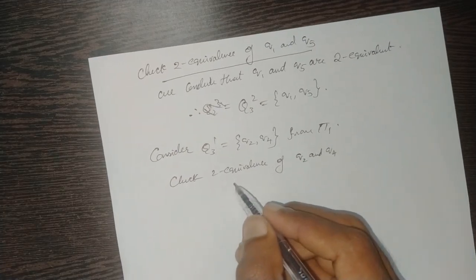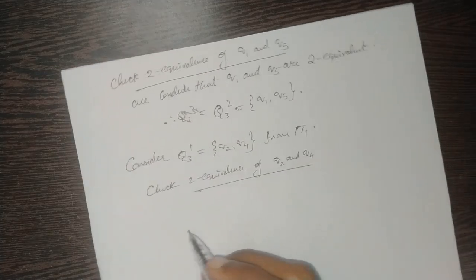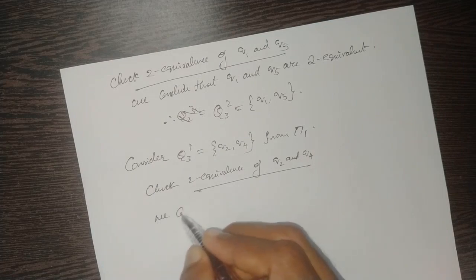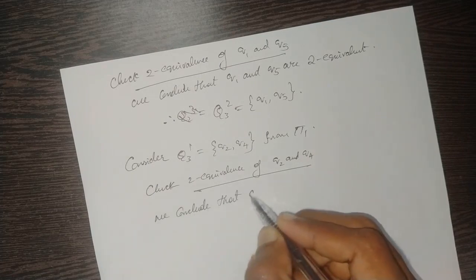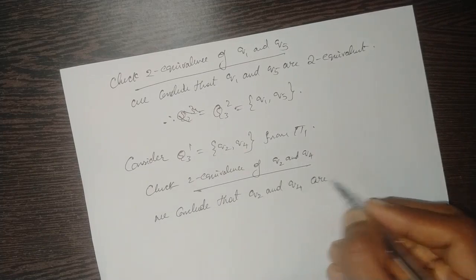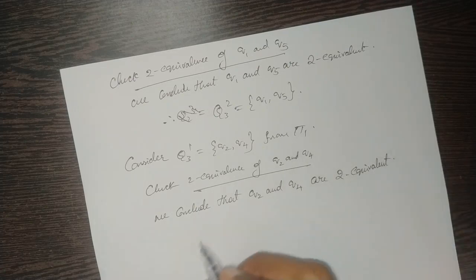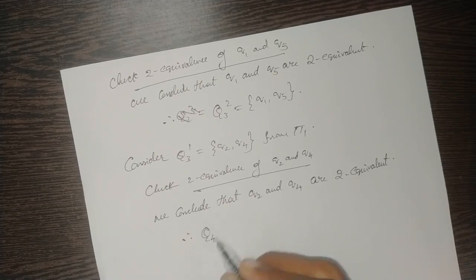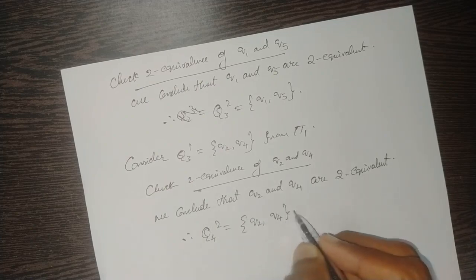By observing that lattice table, we conclude that Q2 and Q4 are equivalent to each other. So therefore, it has the next element that implies Q4 dash, that is Q2, Q4.